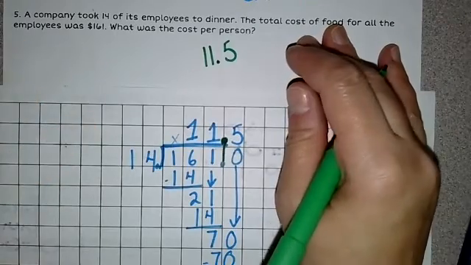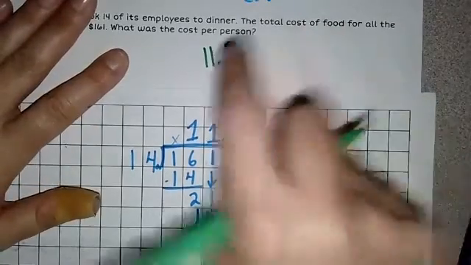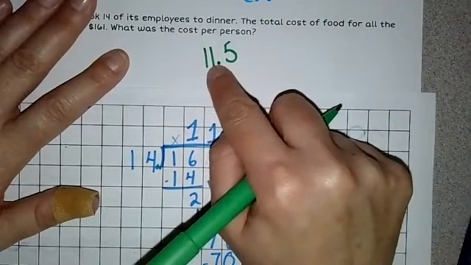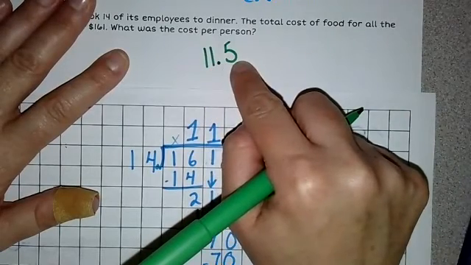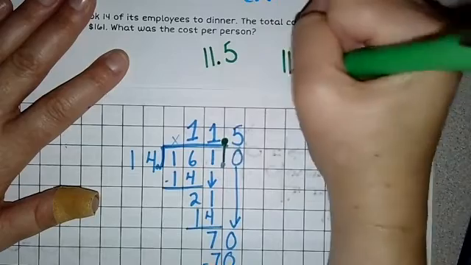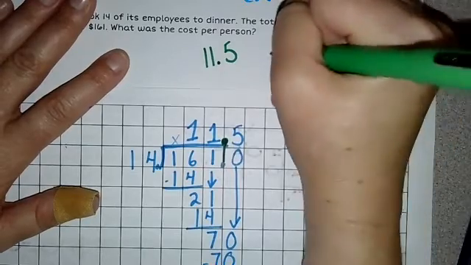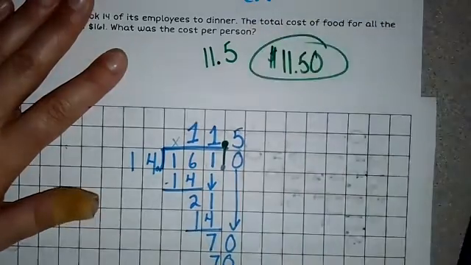Who said that? Yes, Dylan. If I am asking you for $11 and 5/10 of another dollar, that is $11.50. That's how much each person would pay.